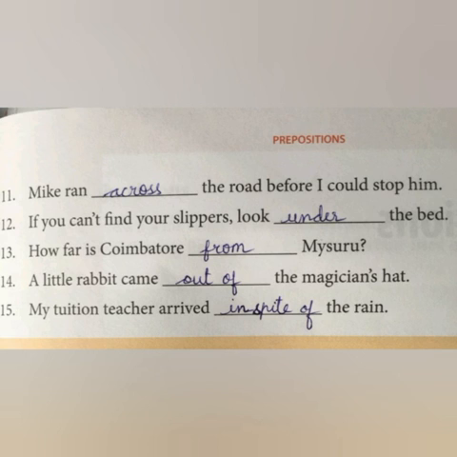Then the 15th one is, my tuition teacher arrived in spite of the rain. In spite of is your answer. Okay, now we'll move ahead to exercise C. Fine, and solve it out.